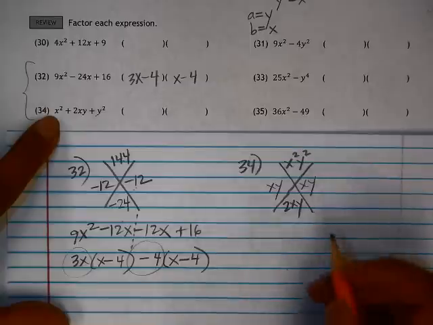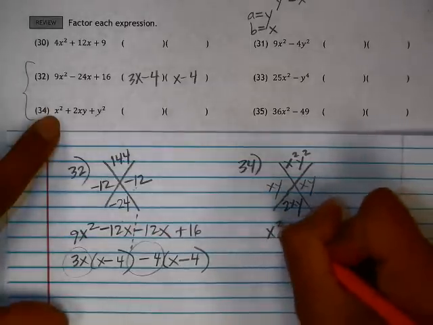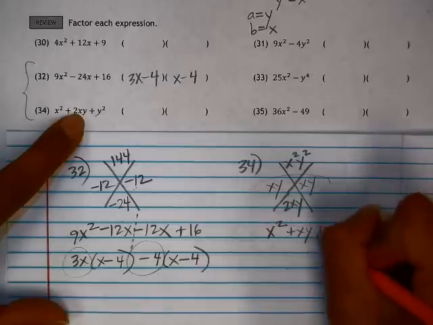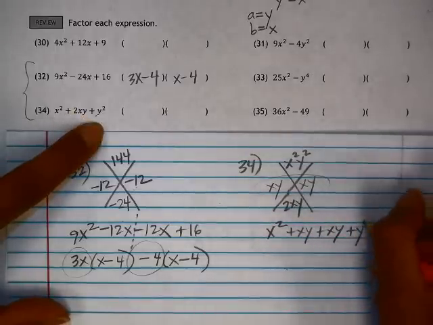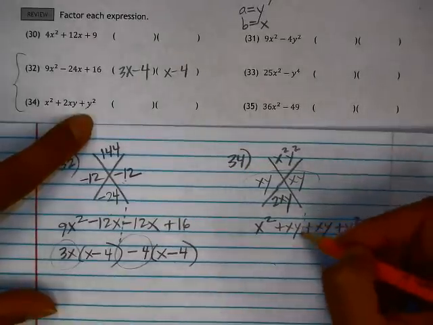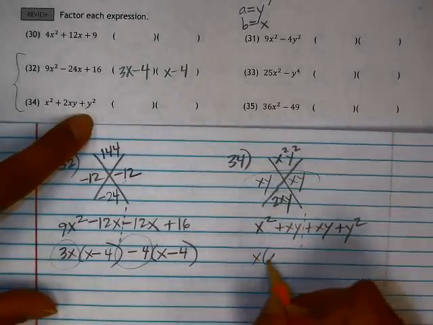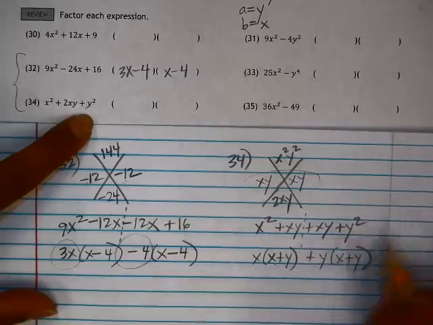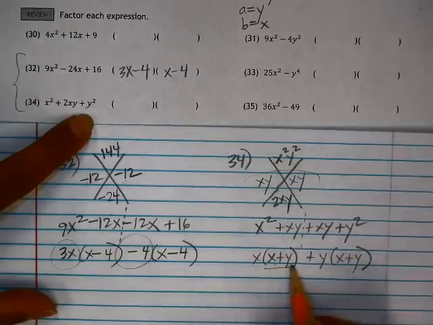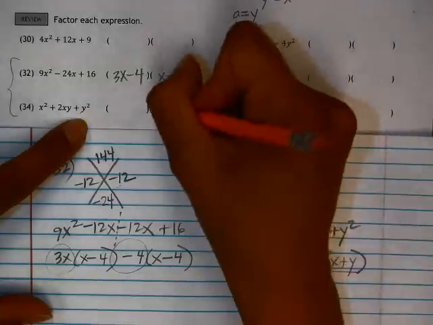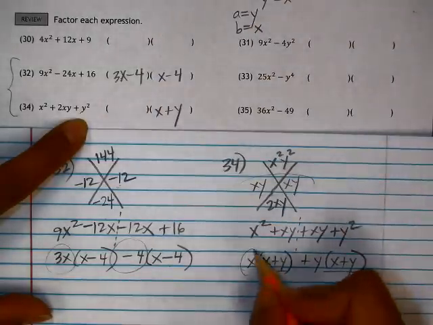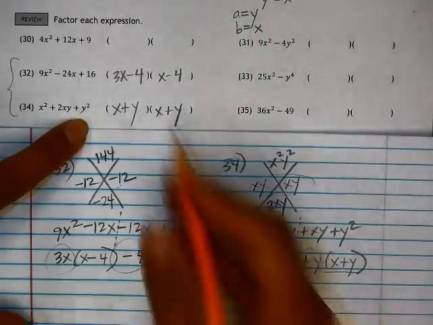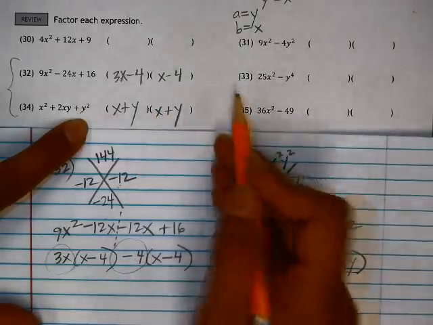So using the same idea as we did here, write the first term down, and instead of 2xy, I'm going to split that into these two. So plus xy, and the last term will stay as is. So now we have four terms we can factor by grouping. The GCF here is x. The GCF here is y. So the common factor here is x plus y, so these two are the same. That's one of the factors. And then the other factor will be this, x plus y, which is the same factor twice. So this could also be written as x plus y quantity squared.